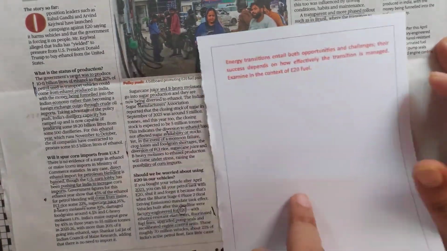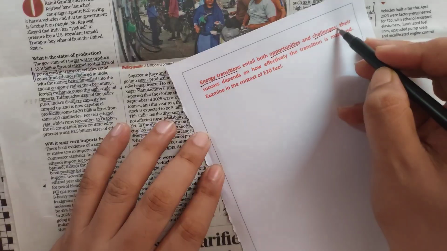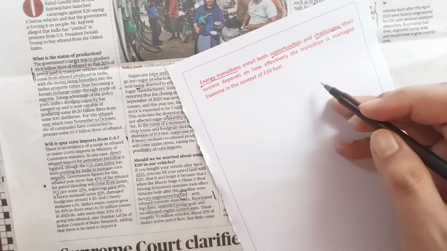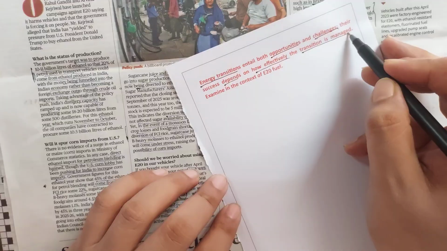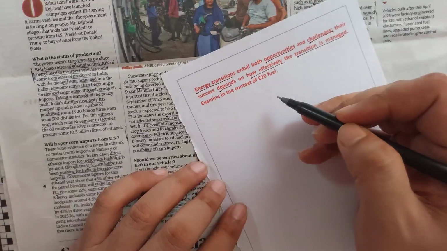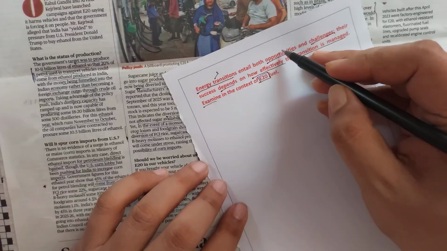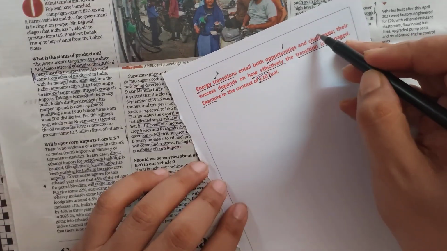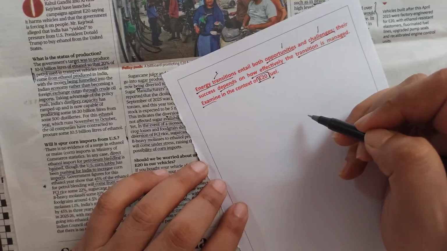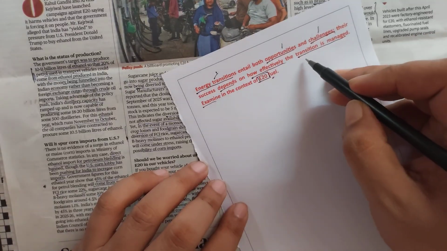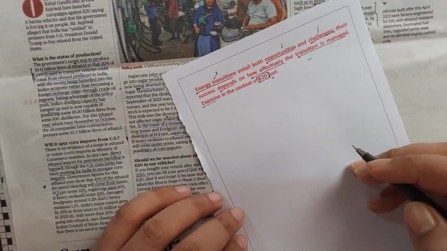We will understand it through this question. Energy transitions entail both opportunities and challenges. So this question is not directly mentioning E20 at the start. Their success depends on how effectively the transition is managed, right? So first thing, it is about energy transition, and you need to examine this in context of E20 fuel. You will need to write about the opportunities and challenges, means positives and negatives of any kind of energy transition, but we will write more specifically with respect to E20. And then we will write about how the implementation of any policy also impacts its effectiveness.